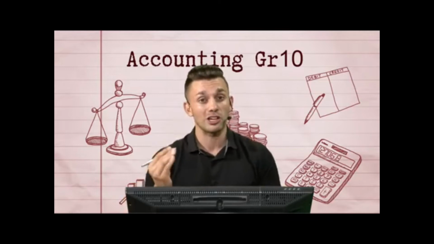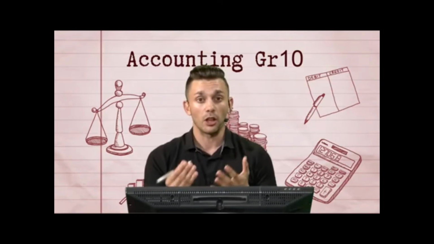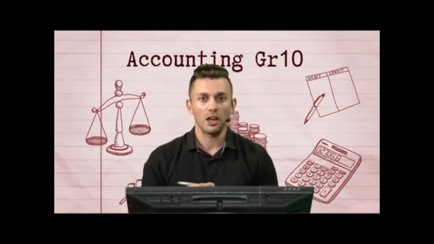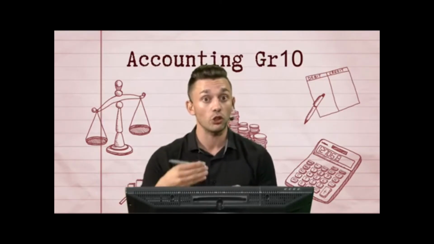Then we get to current assets. What current assets do we get? Now you need to know that current assets are within a year. We are going to hopefully sell all our trading stock within a year. I don't want to keep milk in my business for longer than a year. So hopefully you will be able to sell it within a year. So your inventory or trading stock will be a current asset.